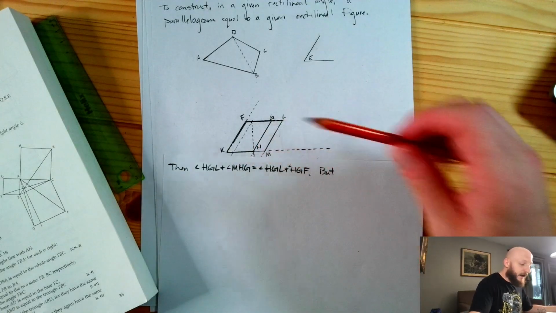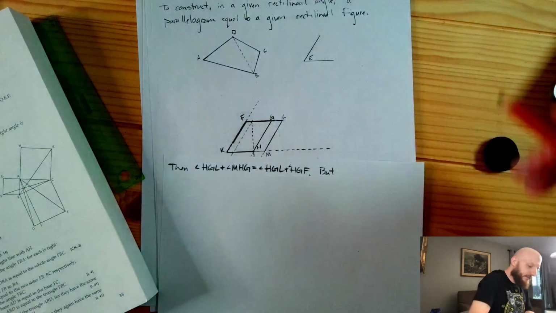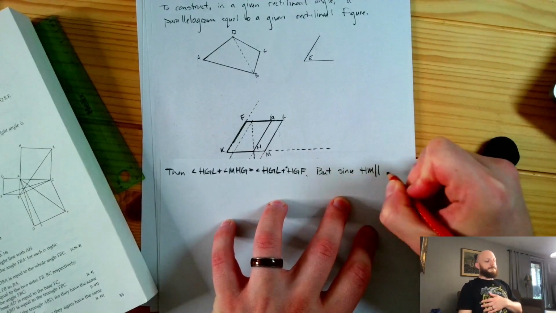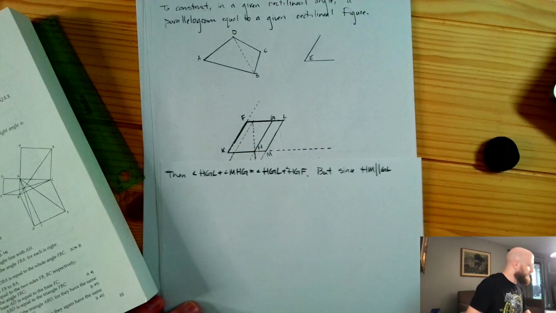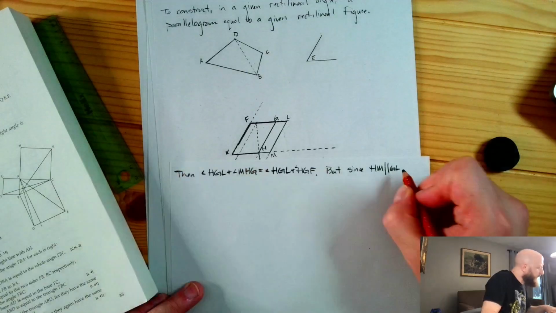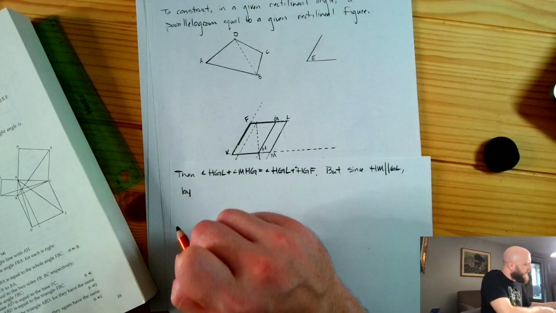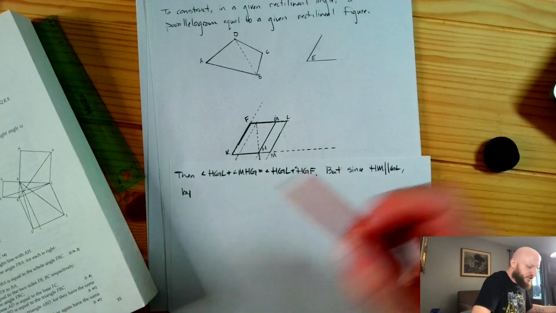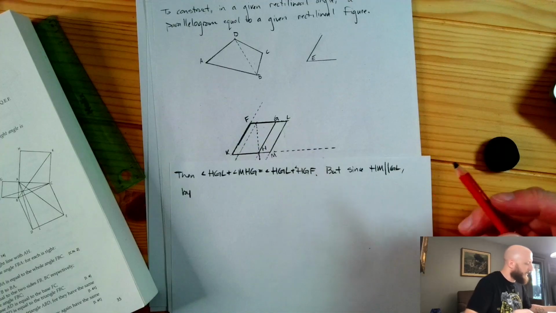And that's because HM is parallel to GL. So, since HM is parallel to GL, and that is by construction, we get that MHG and HGL are equal to two right angles. It's not cited in here. I think that is also Prop 29 again. It's either 28 or 29, they're really similar.